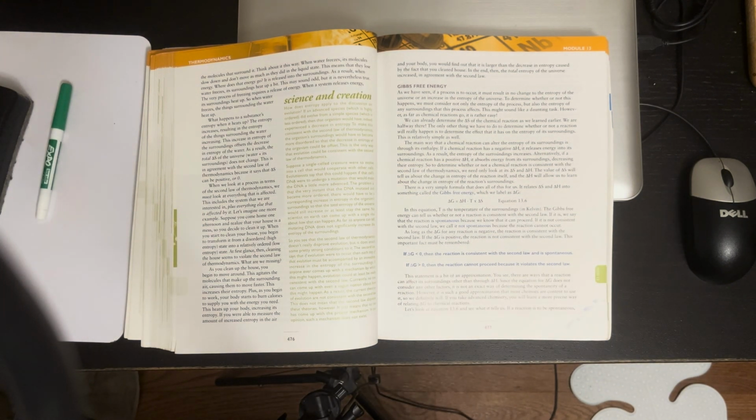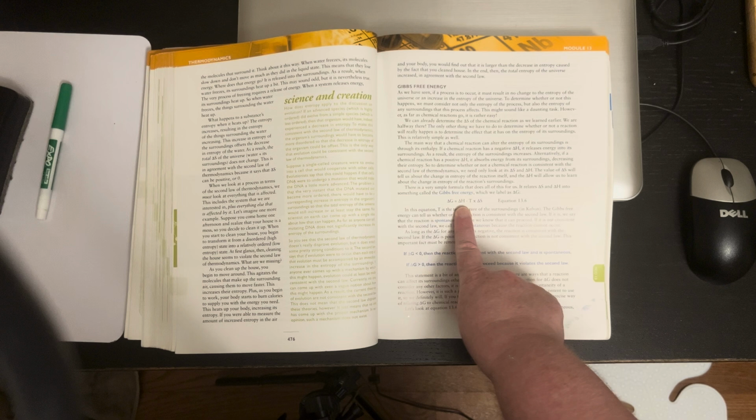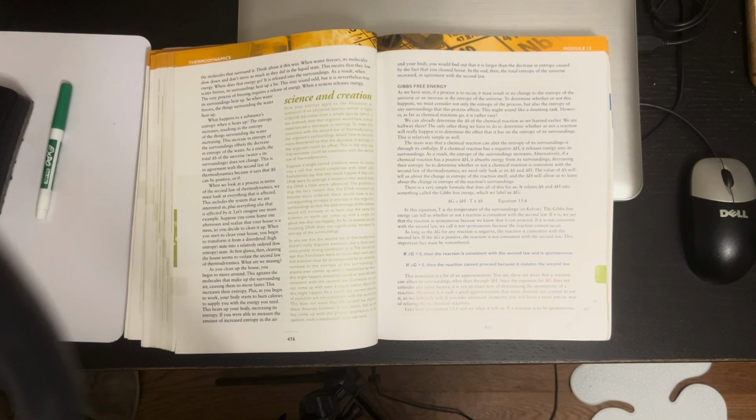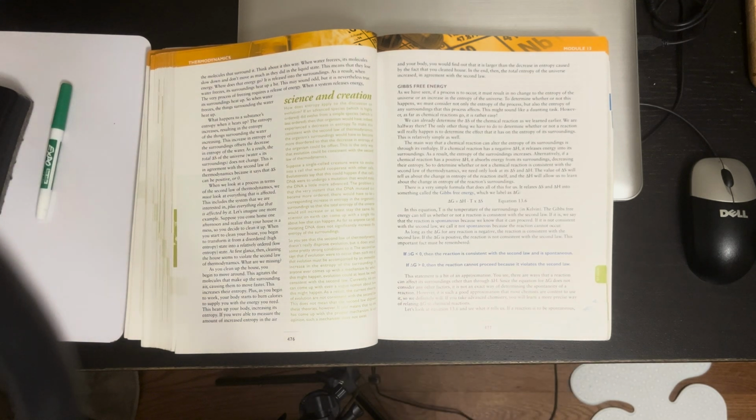Now, delta G will always be positive if it's an endothermic reaction, right? If it's an endothermic reaction, then my delta H is going to be positive and my delta S is going to be negative, and so therefore it's always going to be positive, and these reactions are never going to be spontaneous, okay? So that's another way that you can kind of remember.